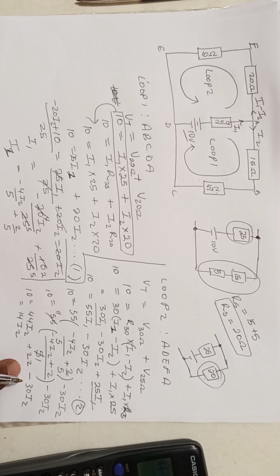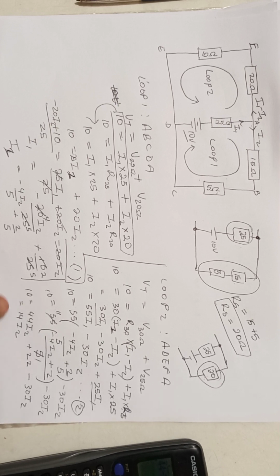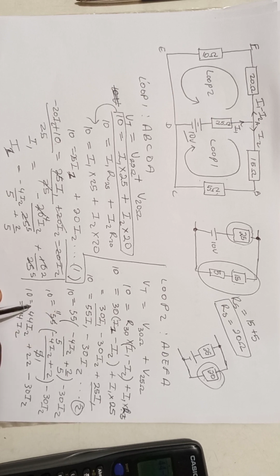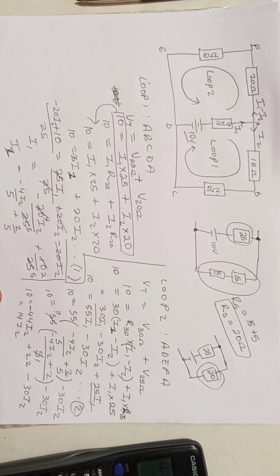So we take this to this side, this 22. I forgot something. When we multiply the 11 times 4, we're supposed to be having minus 44.